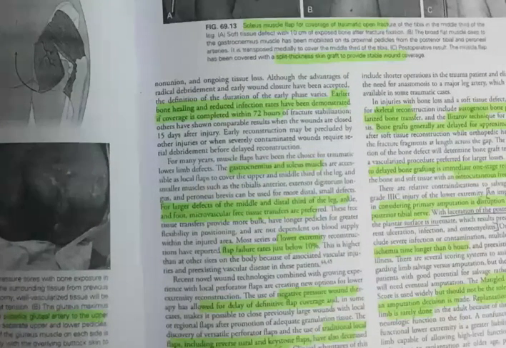So next is, earlier bone healing and reduced infection rate have been demonstrated if the coverage is completed within 72 hours. So within 72 hours, if we do cover, there is reduced infection rate. So that is one value. And fracture stabilization. Others have shown comparable results if the wounds are closed 15 days after injury, or else we have to make the wound ready and after 15 days of injury we can cover. So either within 3 days or after 15 days.